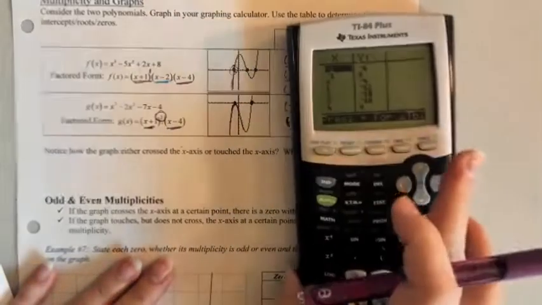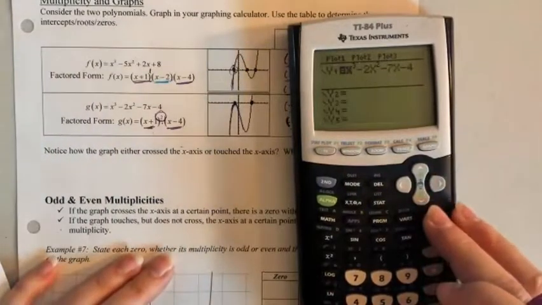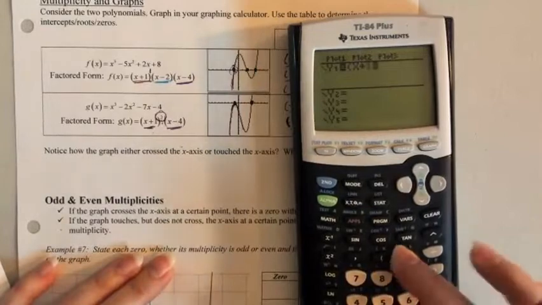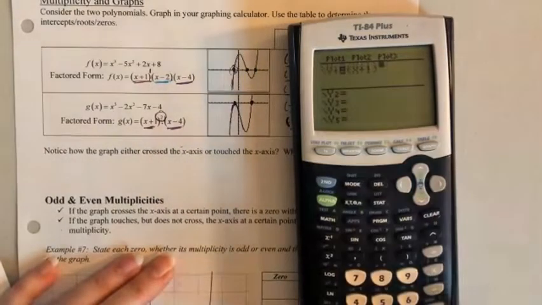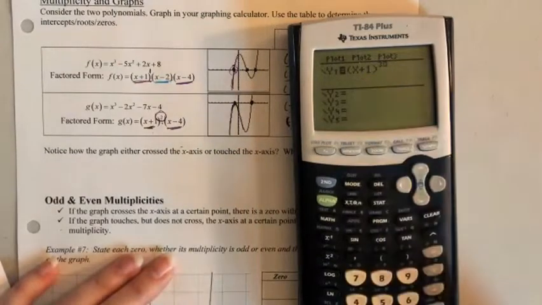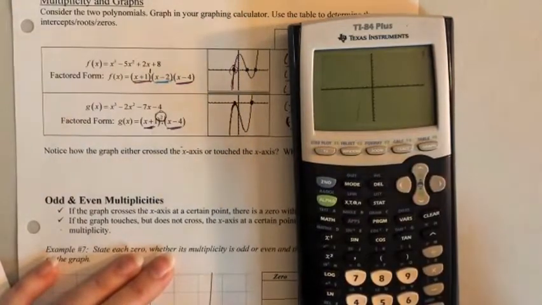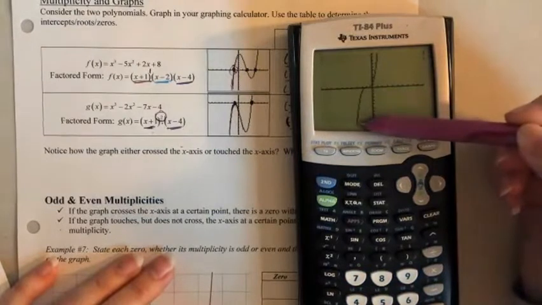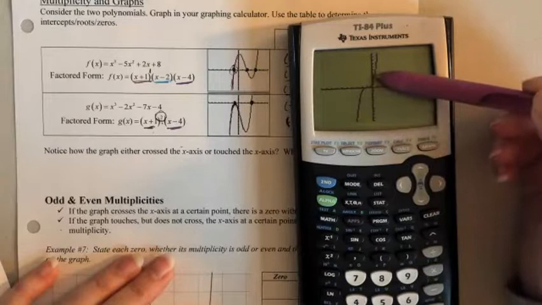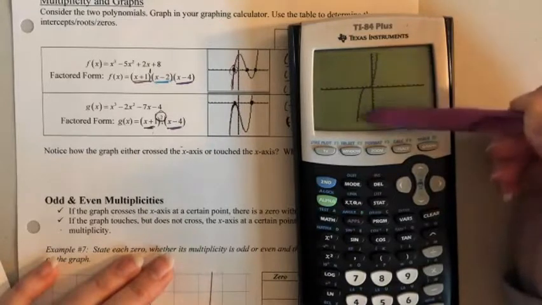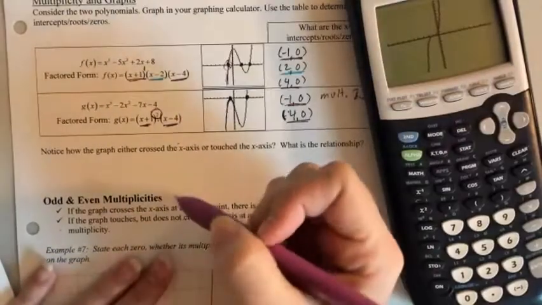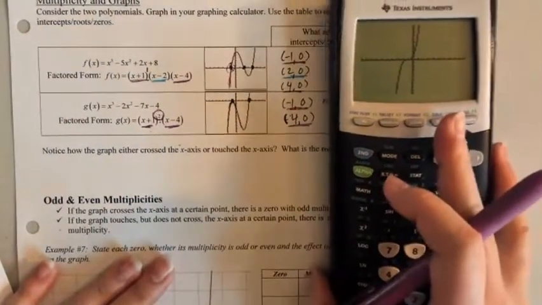Let's explore real quick using our graphing calculators what would happen if I had higher multiplicities. So I'm going to type in x plus 1, and I'm going to take this factor to the third. So this would be a multiplicity of 3, 3 copies of this factor. Let's see what the graph looks like. Interesting. Well, it hits at -1, it does cross, and it keeps on going. So it crosses, but it kind of has this little bend to it, kind of wiggles.